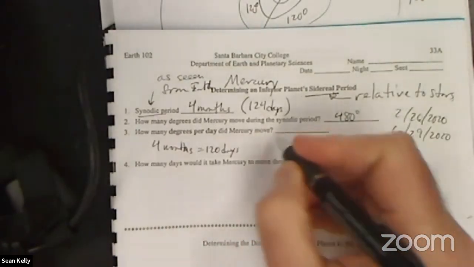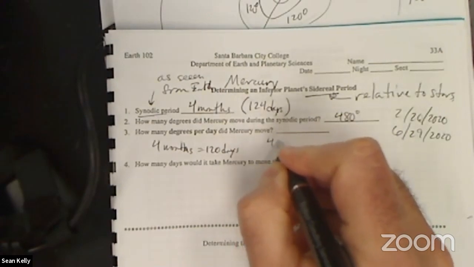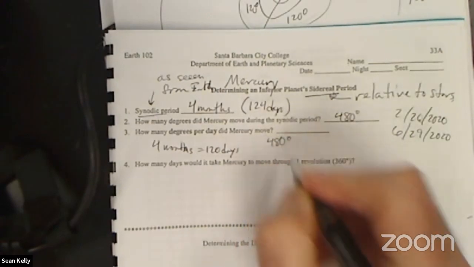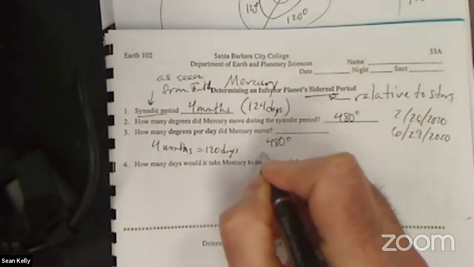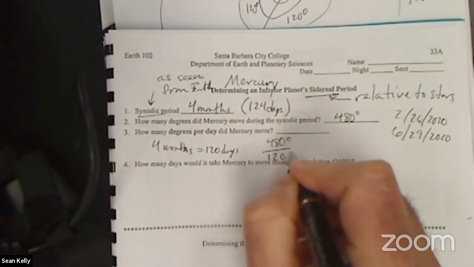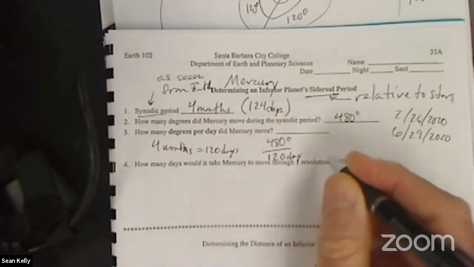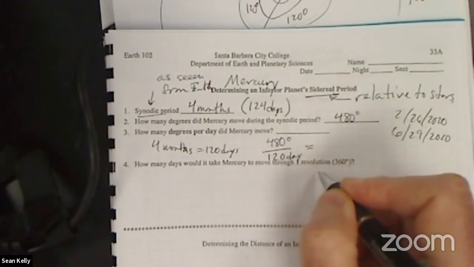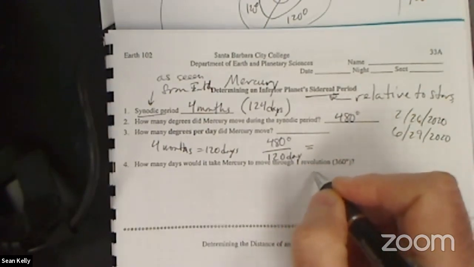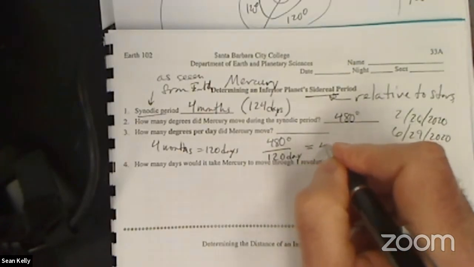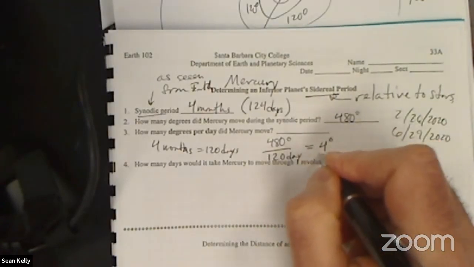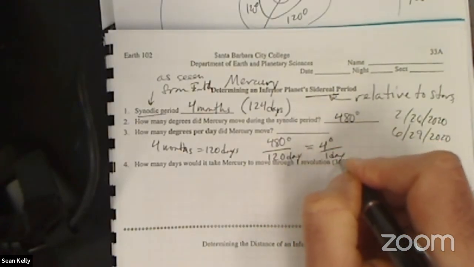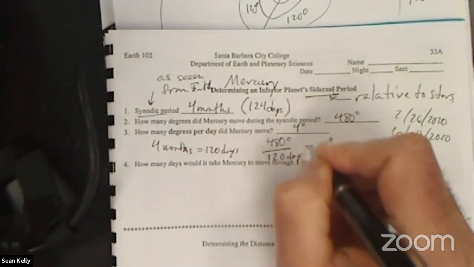And so it went 480 degrees in about 120 days. If you do the math, how many degrees per day is that? 4. Put that in, 4 degrees for every 1 day.